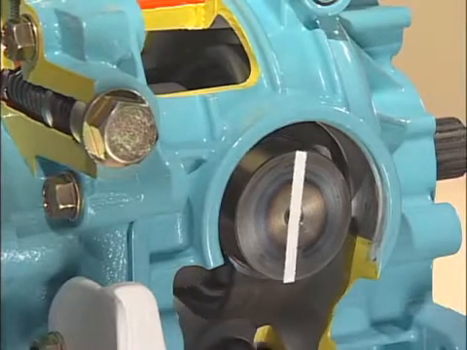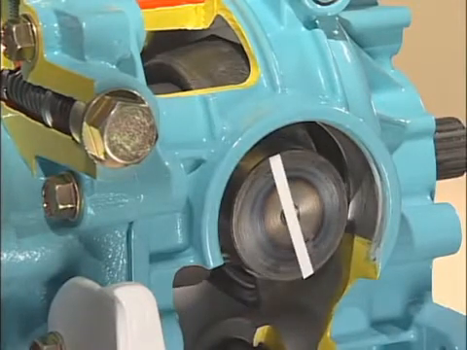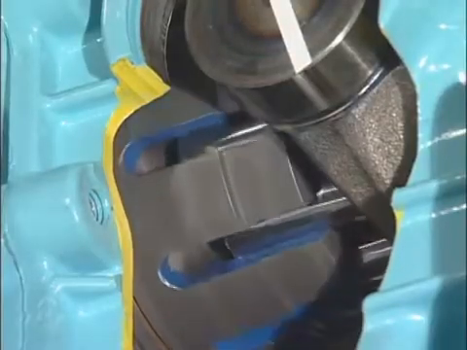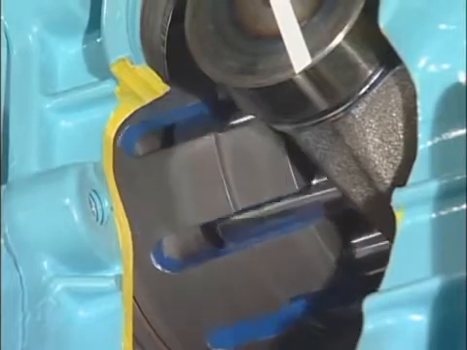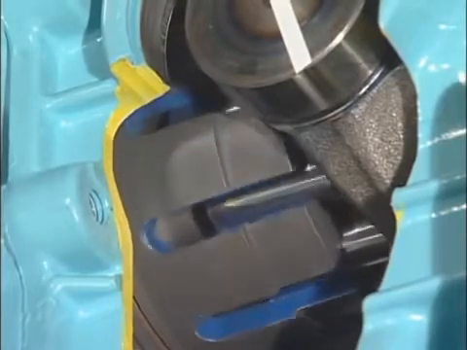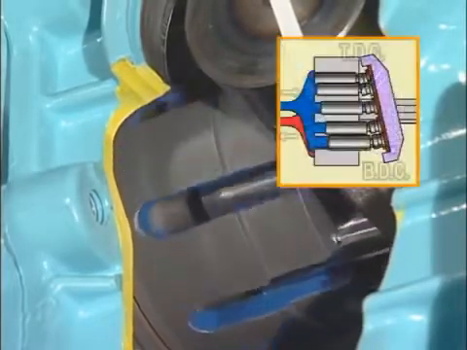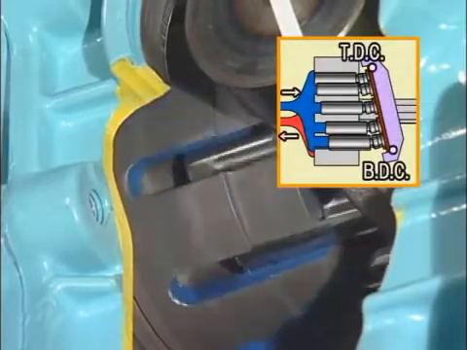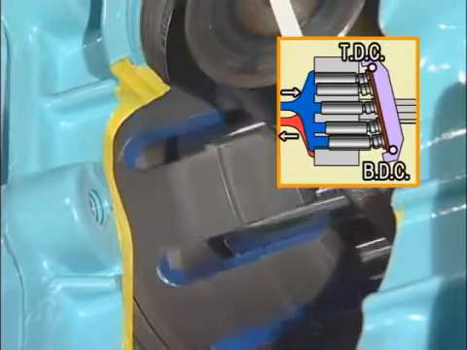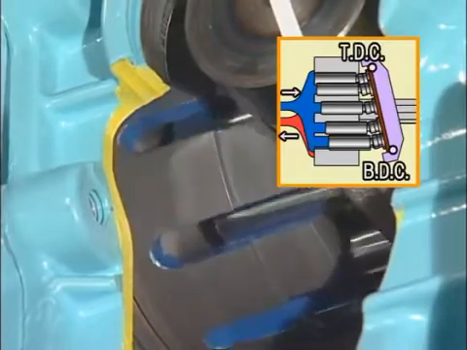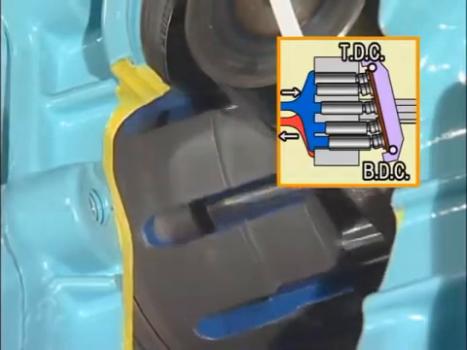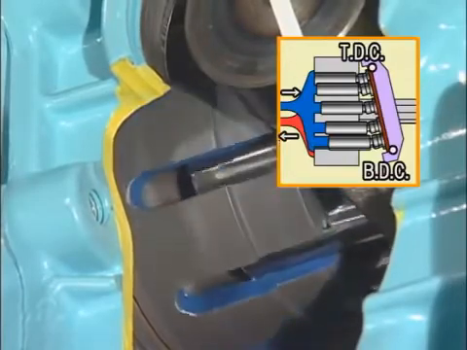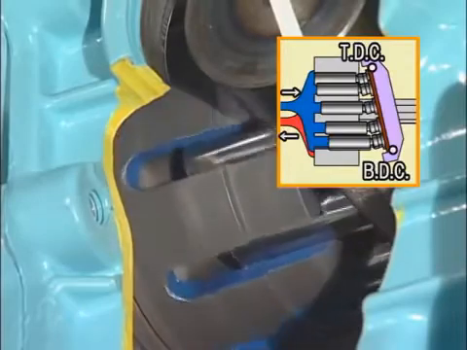Now let's incline the variable swash plate in the opposite direction. The input shaft always rotates in the same direction because it is directly driven by the engine. The positions of the BDC and TDC have now been reversed, and the pistons seen here are creating a sucking action. Of course, on the other side of the cylinder block, the pistons are moving from the BDC to the TDC, generating a pumping action.